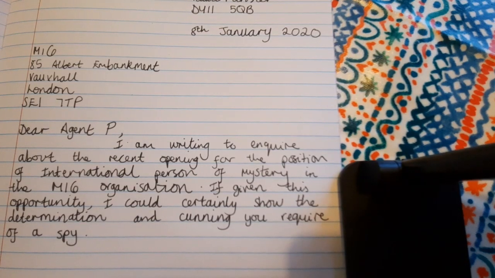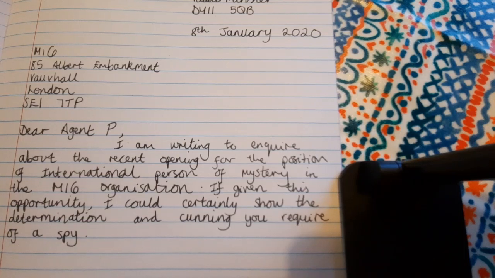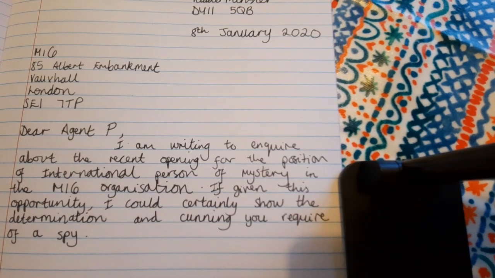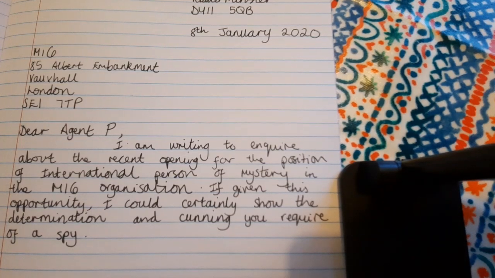Right, there we go. Now I've done my introduction, I can move on to my first paragraph, giving all the reasons why I would be such a fantastic spy. So let's read this first before we go on. Dear Agent P, I'm writing to inquire about the recent opening for the position of International Person of Mystery in the MI6 organisation. If given this opportunity, I could certainly show the determination and cunning you require of a spy.